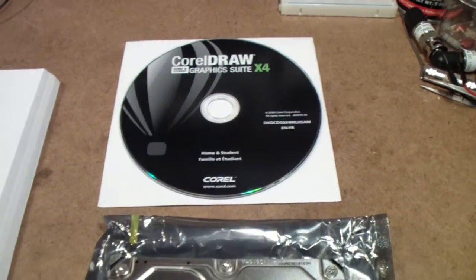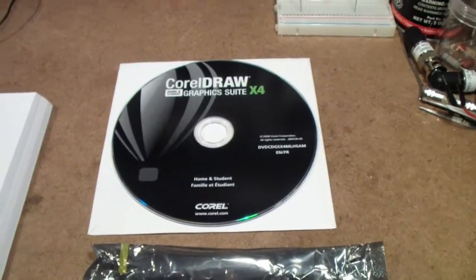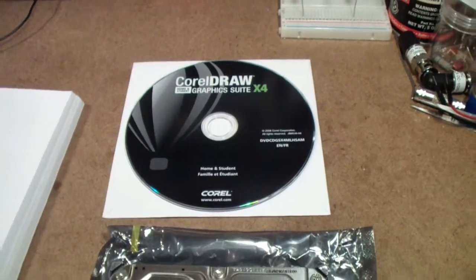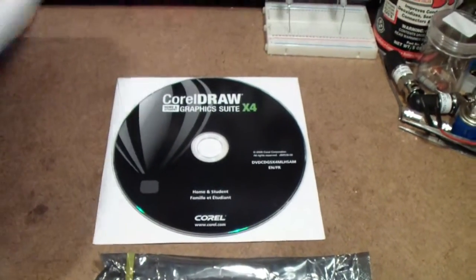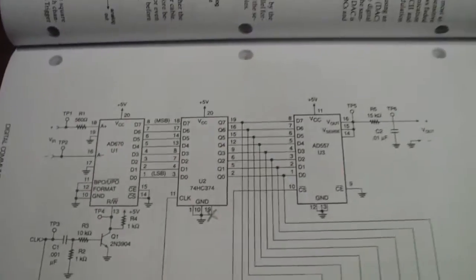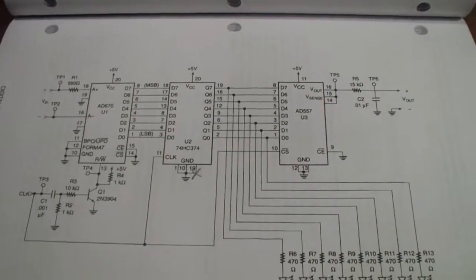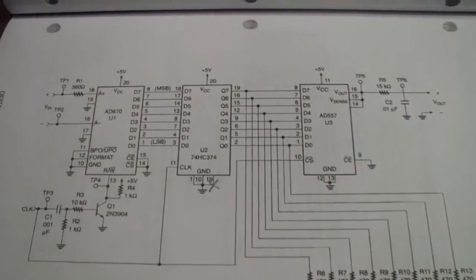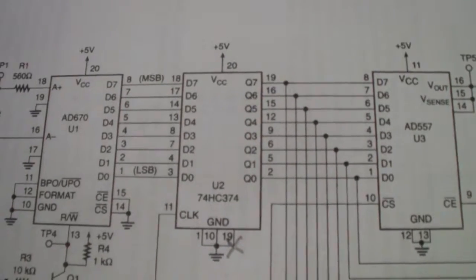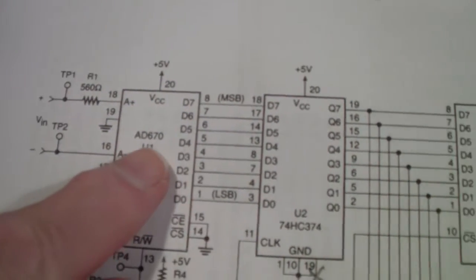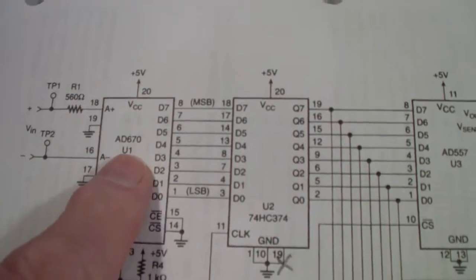But that has caused some problems because a viewer had asked if I could send him a PDF of this experiment, which I used as a test bed for comparing logic analyzers. What this is, is a couple of Analog Devices converters.